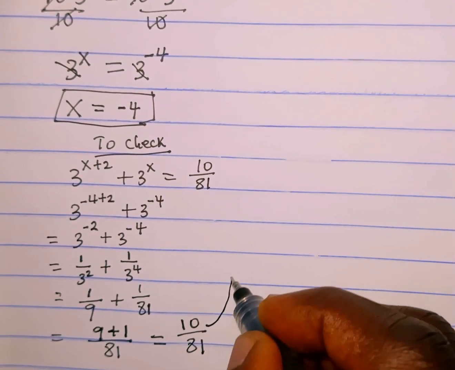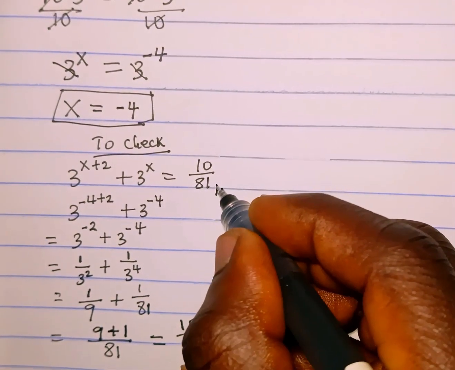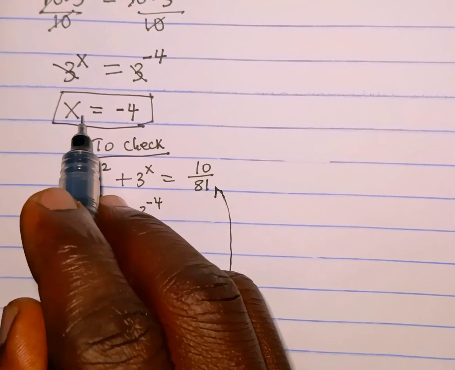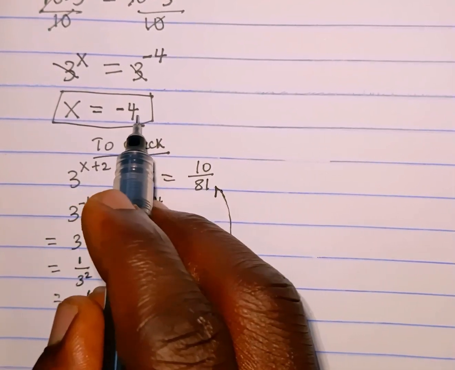As you can see, the left hand side is the same as the right hand side of this equation. Therefore, x equal to negative 4 satisfies this exponential equation.